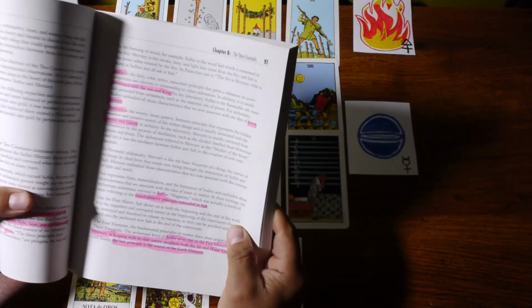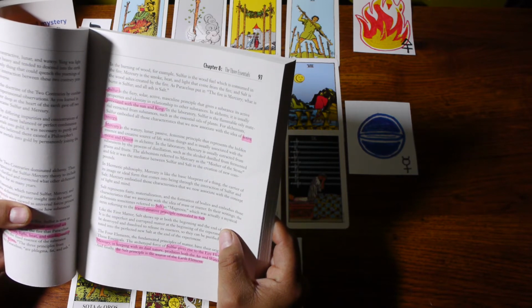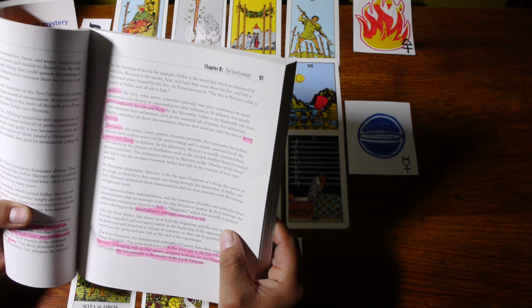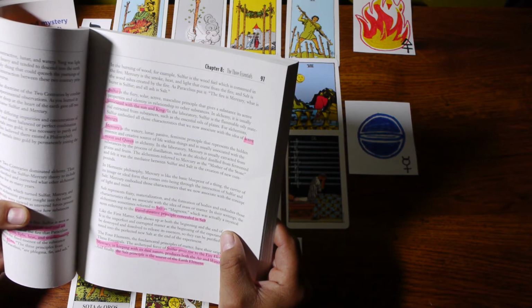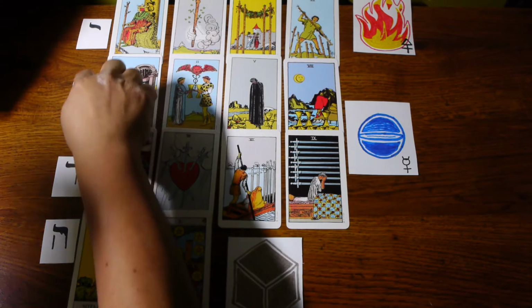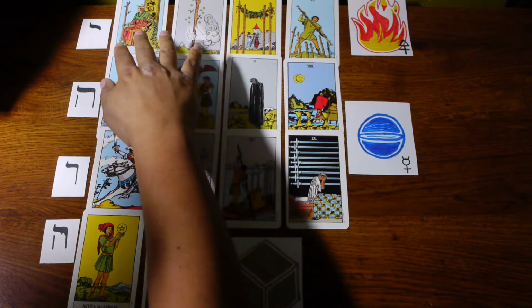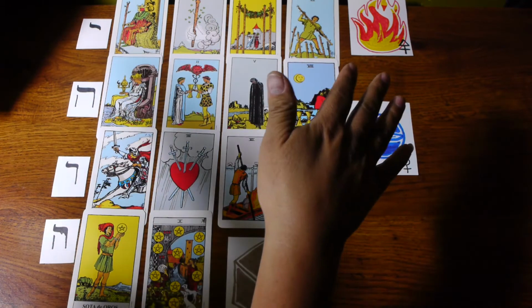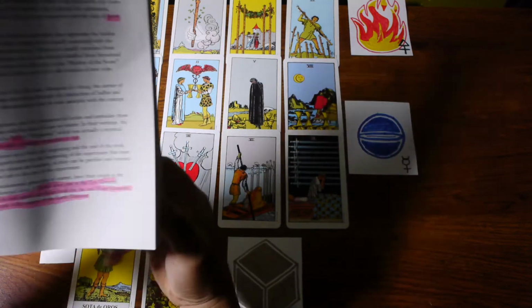On page 91 of the edition that I have, it says, sulfur is a fiery solar active masculine principle that gives a substance its active properties. It is associated with the sun, with the king, and active energy. And so, much like the Yod, the Tetragrammaton, and the sulfur, this is basically the fire. It initiates a certain type of movement.